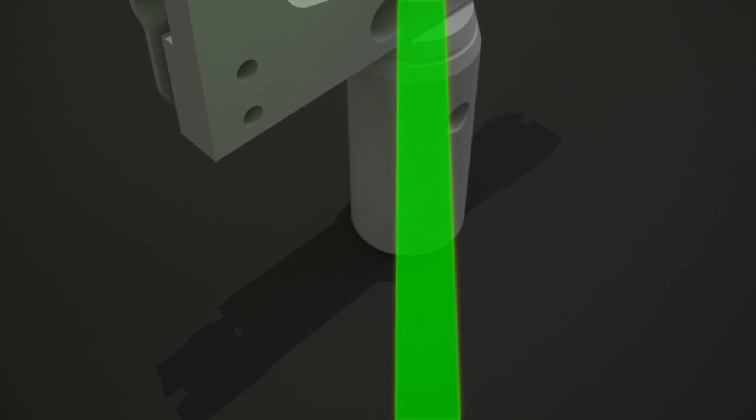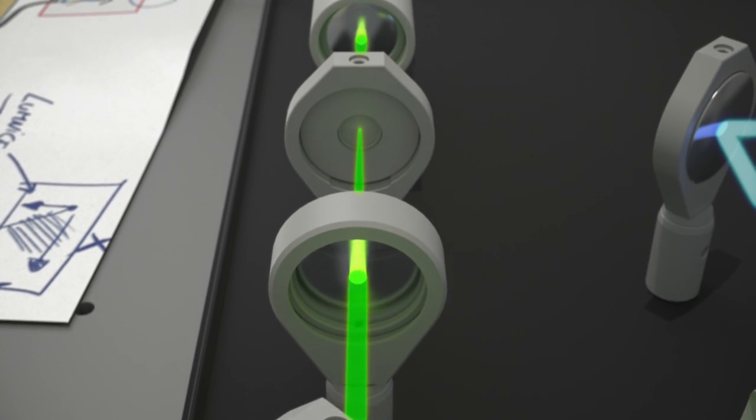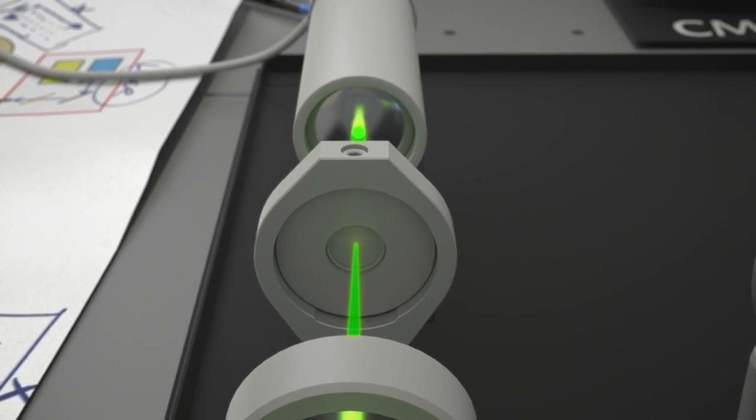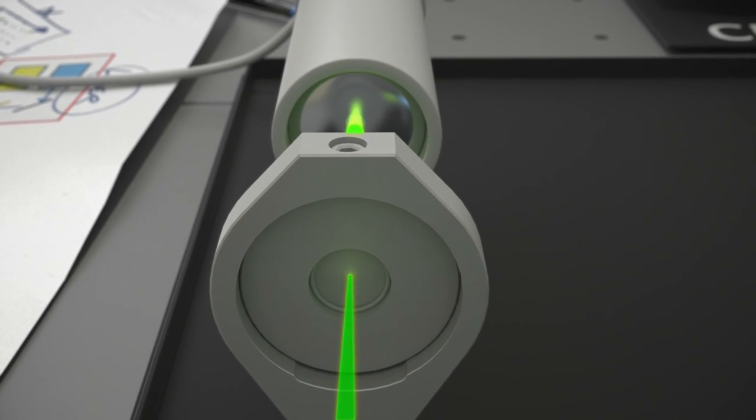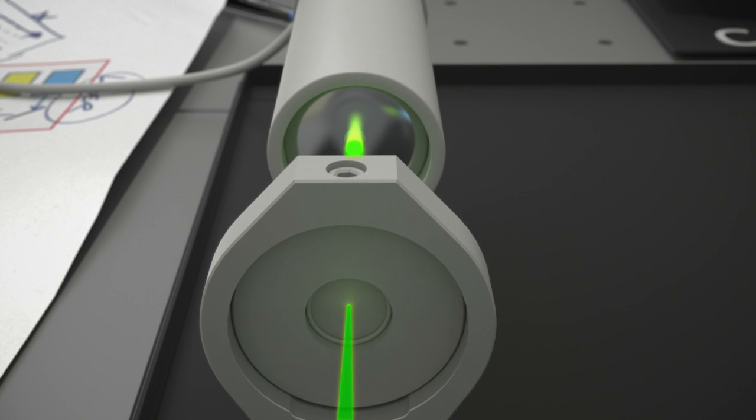There, it arrives at the dichroic mirror, allowing only the emission light to pass through. Next, the emission light is focused on the pinhole. The pinhole takes care of sectioning like any other confocal microscope. So far, nothing special happened. The light path is the same as any other conventional confocal microscope.